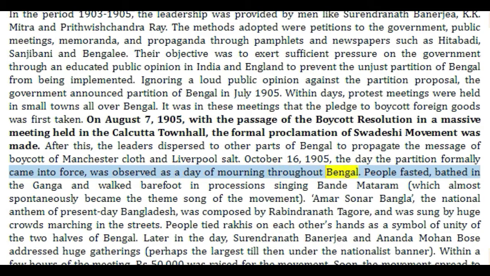16 October 1905, the day the partition formally came into force, was observed as a day of mourning throughout Bengal. People fasted, bathed in the Ganga and walked barefoot in processions singing Bande Mataram, which almost spontaneously became the theme song of the movement.